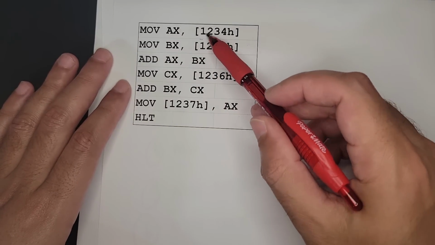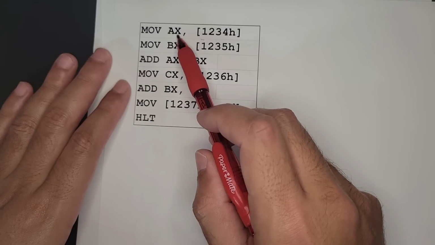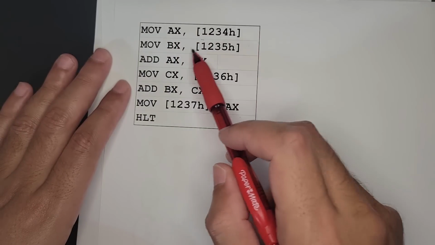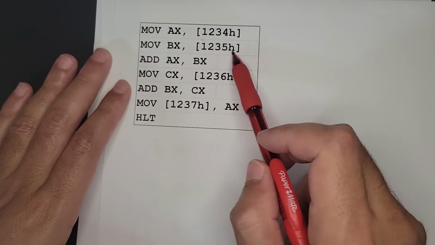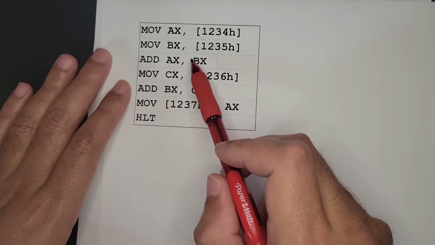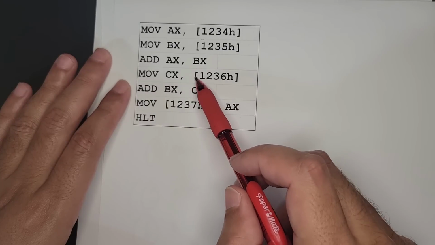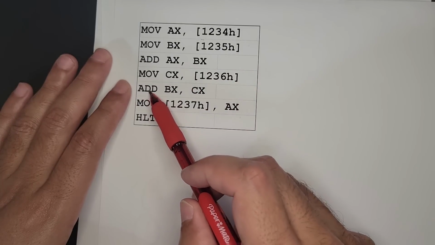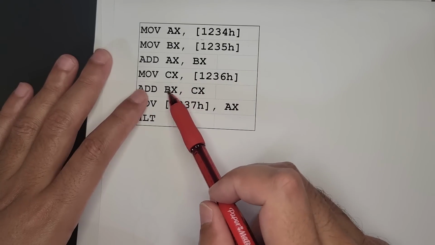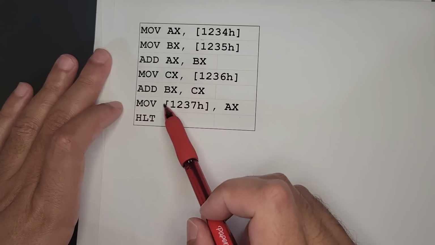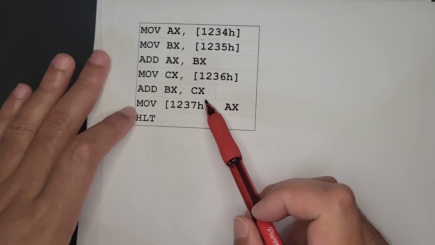The brackets just signify memory addresses. So we're moving into AX the data at this location. We're moving into BX the data at this location. We're adding BX to whatever is in AX. We're moving to CX the value at this location. We're adding what's in CX to BX. This is, of course, our bug. It should be AX, because then we're outputting AX back to memory.